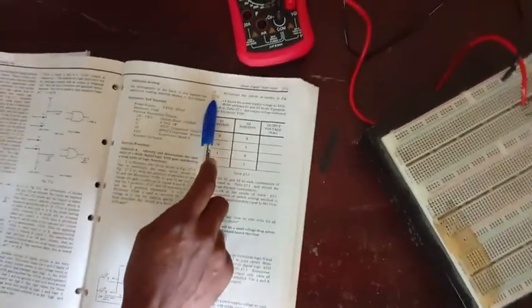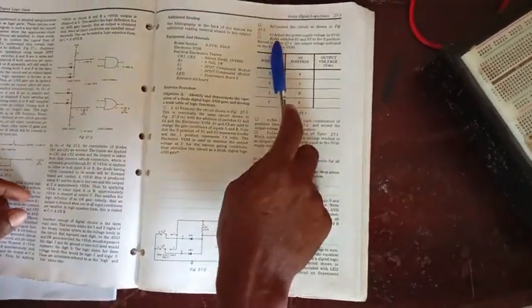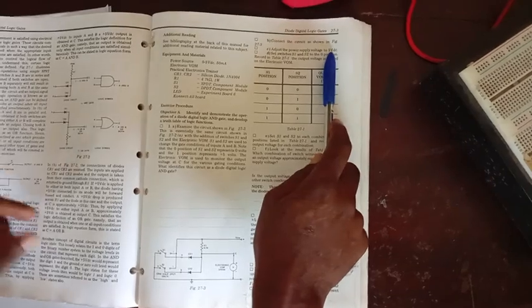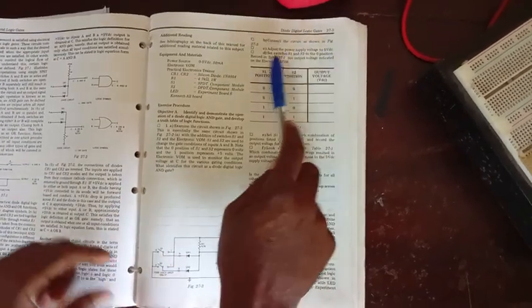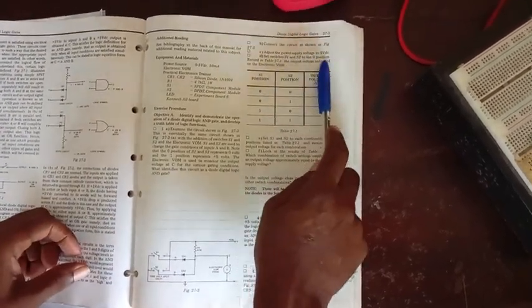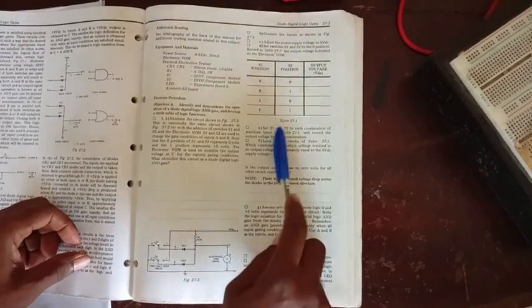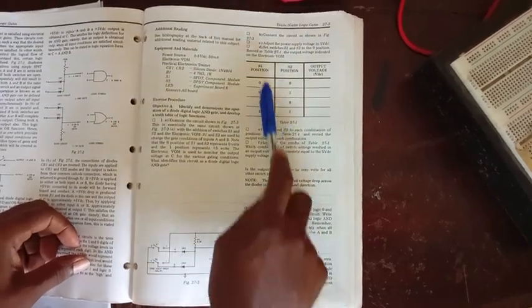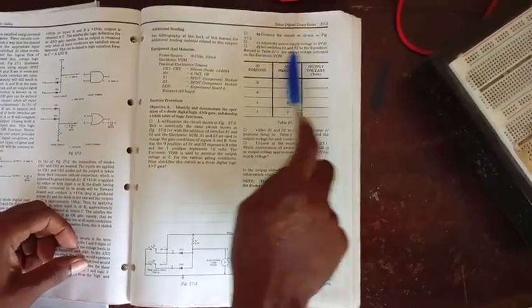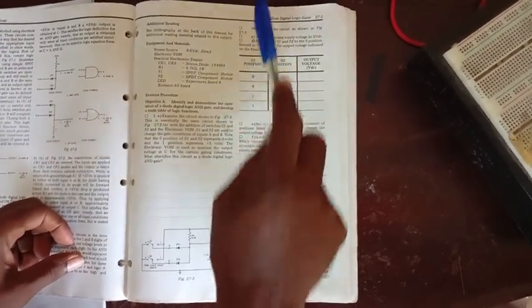So that's that. Connect the circuit as shown in Fig 27-3. We are now asked to connect this circuit diagram. Adjust the power source to 5 volts. We have to inject 5 volts into this. Set switch 1 and switch 2 to the 0 position. Record in Table 27-1. This is 27-1. The output voltage indicated on the voltmeter, we have to record it down.